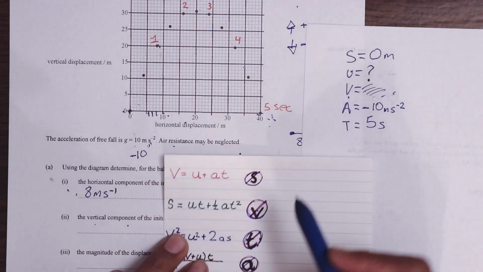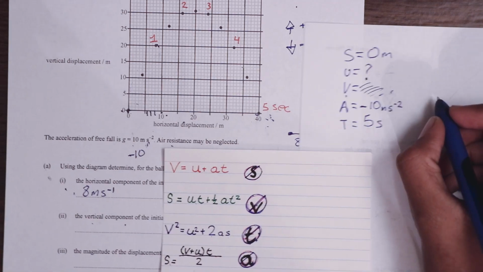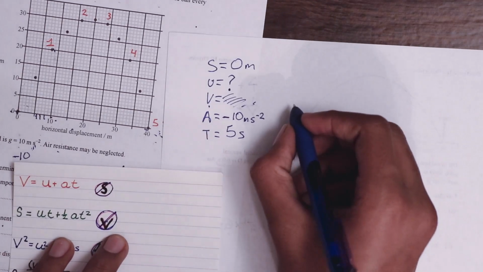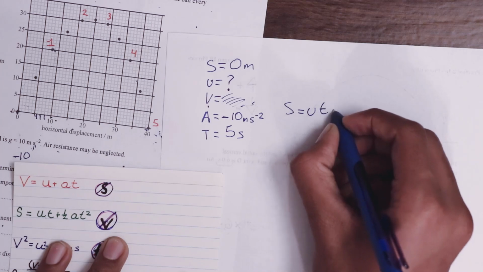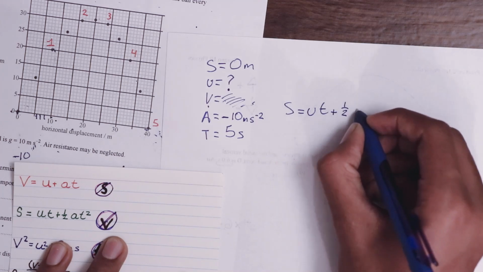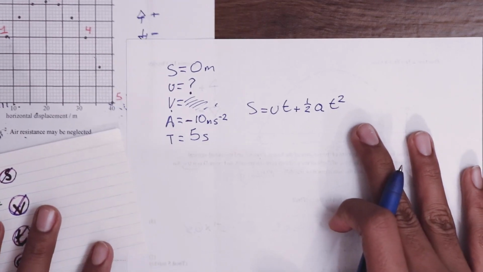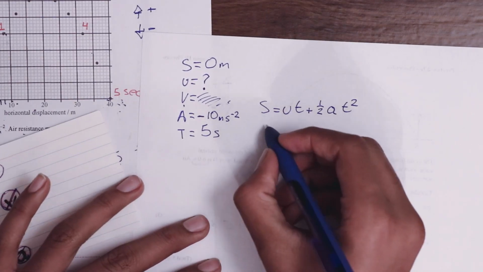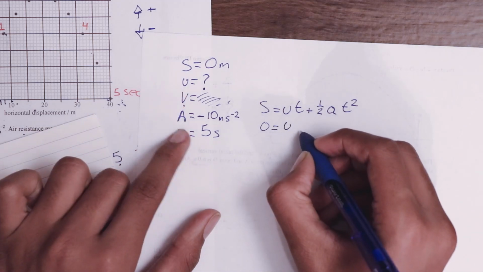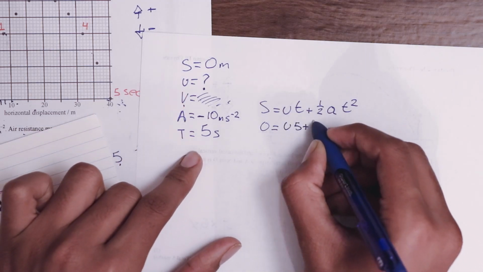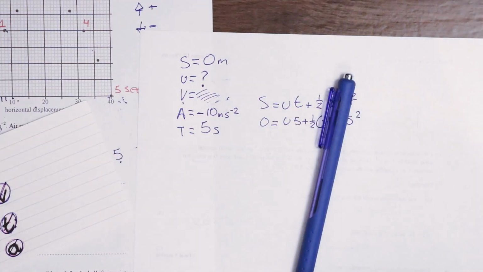V. So this doesn't have V. This is what we're trying to find. So the displacement equals the initial velocity times time plus 1/2 times the acceleration times time squared. This is actually a pretty easy problem. If we substitute in 0 equals, and we're trying to find U, times 5. You don't need me commentating this. This is just simple math.